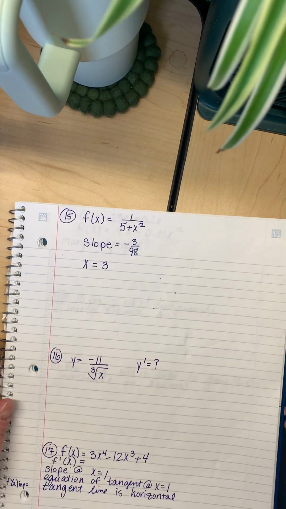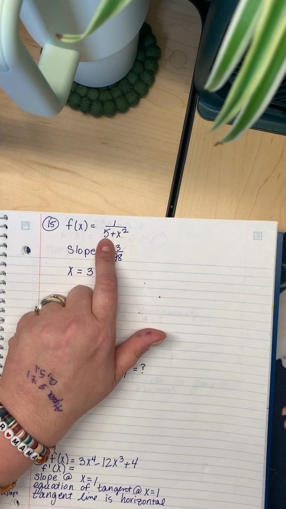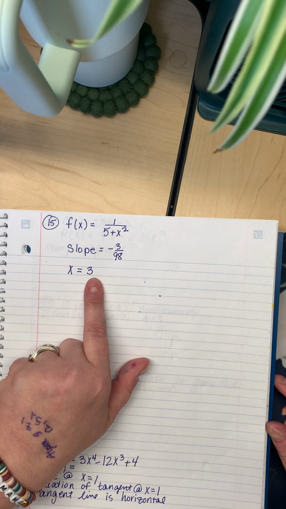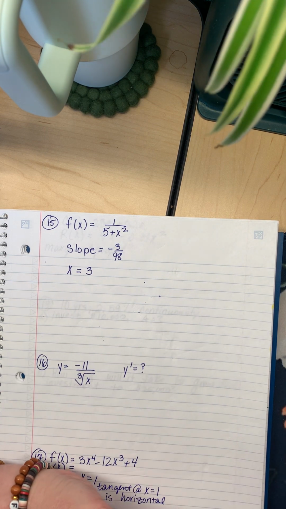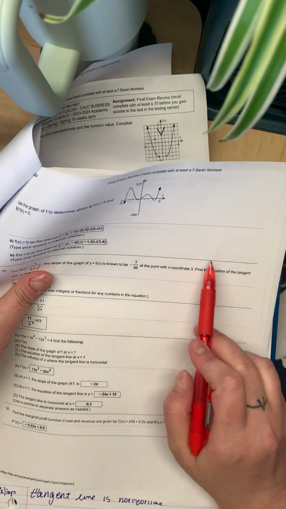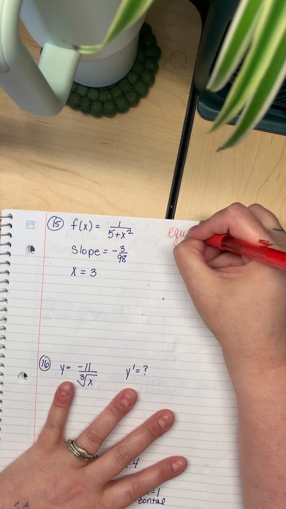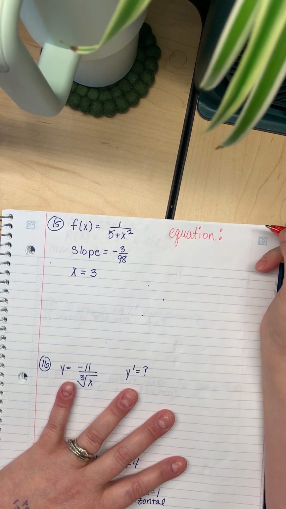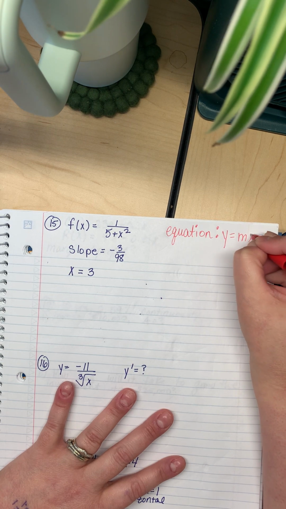Okay, let's look back at number 15. Number 15 says we got an equation. Here she is. We got a slope, exciting. We got an x value, woohoo. And then now, I think it asks for like the equation of the tangent line. Yeah, find the equation of the tangent line at this point. Okay, so the equation of the tangent line is gonna be y equals mx plus b.